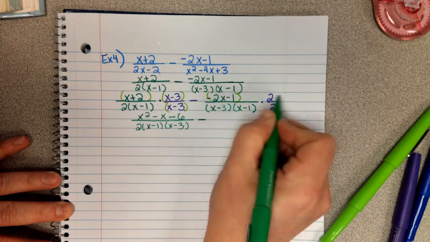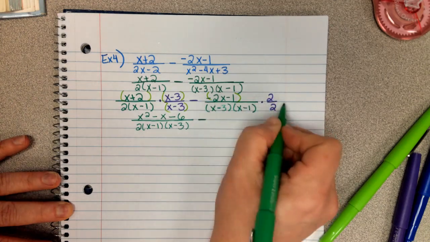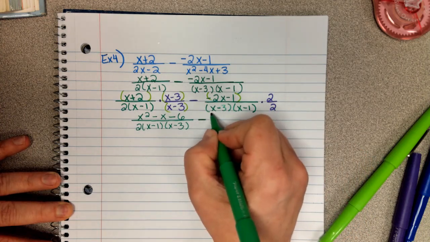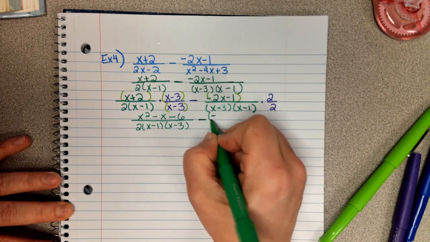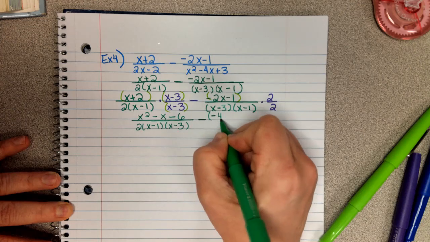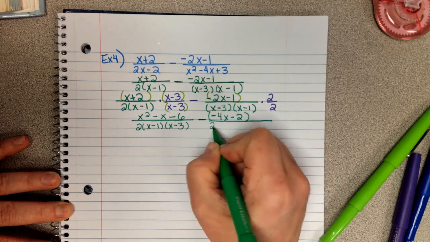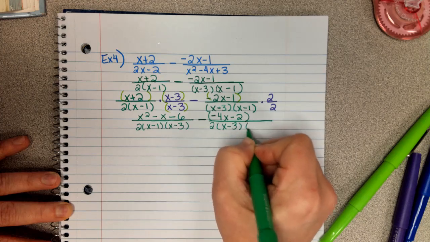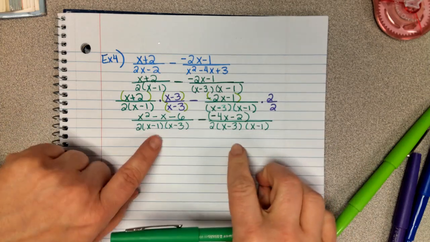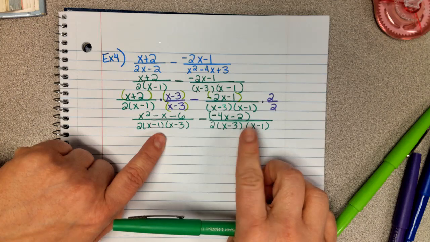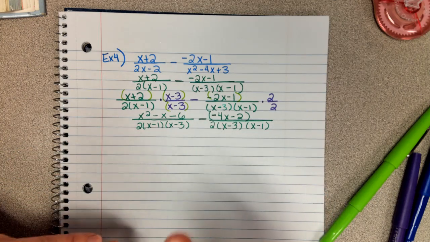Then I'm subtracting this. Now I'm going to have to distribute, because this is a monomial times a binomial. So that gives me negative 4x minus 2. And all of that is over 2 times x minus 3 times x minus 1. I want to take a minute and make sure my denominators are the same. If they are not, I just need to go back and fix it. Okay, so my denominators are the same, so I can do my subtraction.